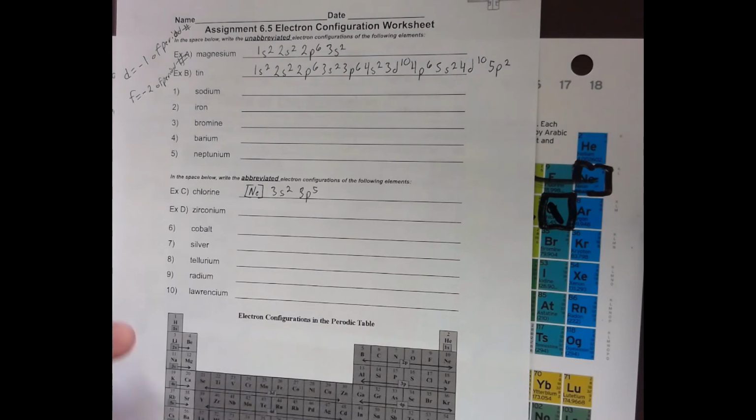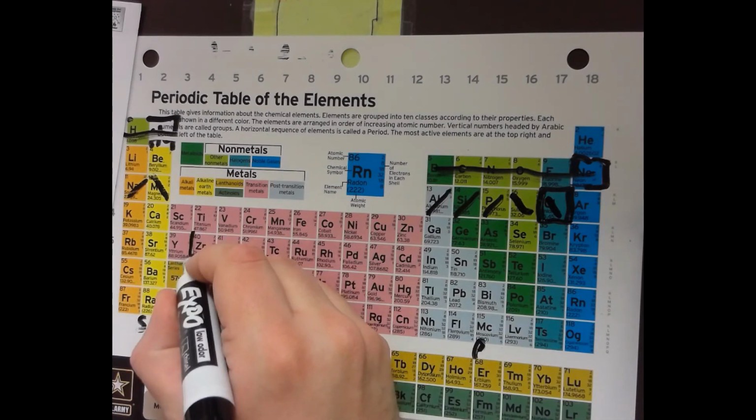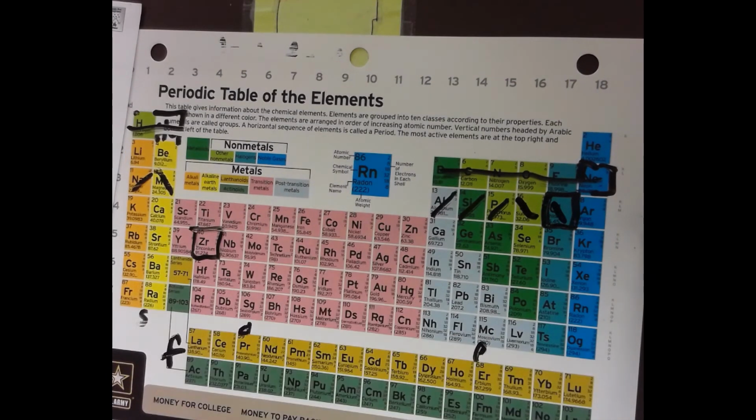All right. Now let's do one more. Let's do zirconium. Zirconium looks like it will suck, right? Because we're looking at Zr in number 40. Because we know how far it sucked for the 10. So 40 is not going to be much better. Well, we'll just do the same thing that we did with chlorine. And we'll do the noble gas abbreviation.